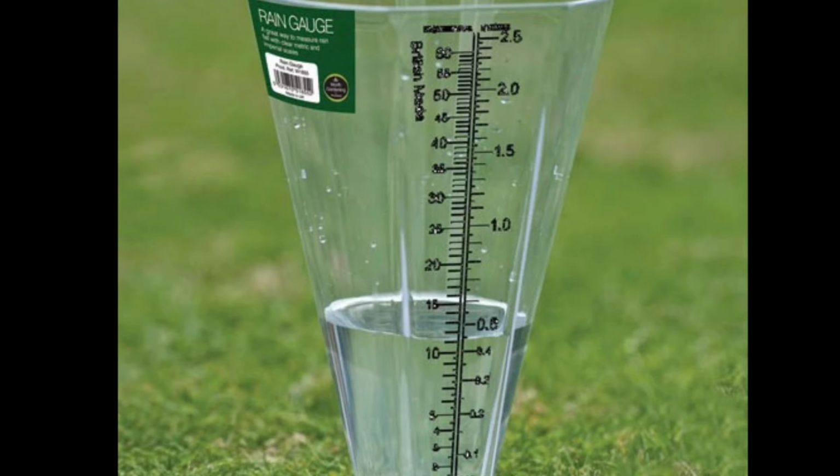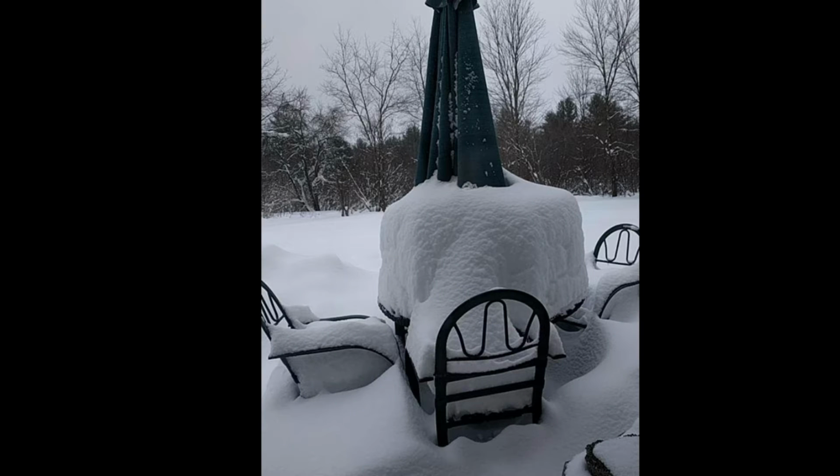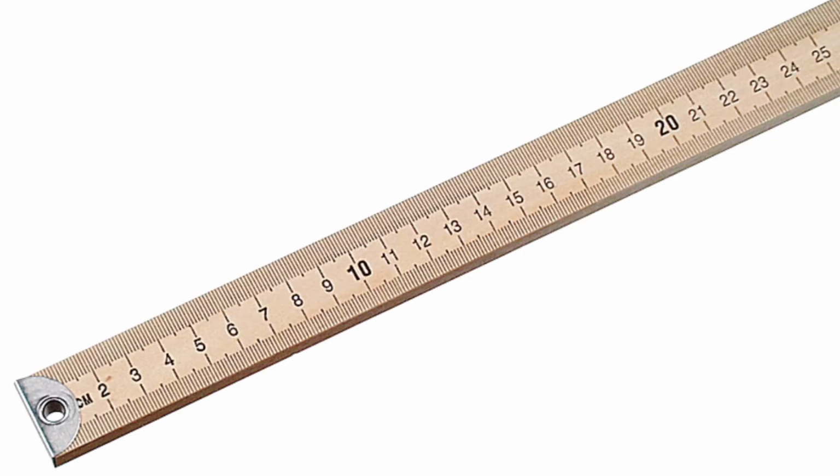To measure precipitation, especially rain, we use a device called a rain gauge, like this. If precipitation falls as snow or ice, then we need to use a ruler to measure it.